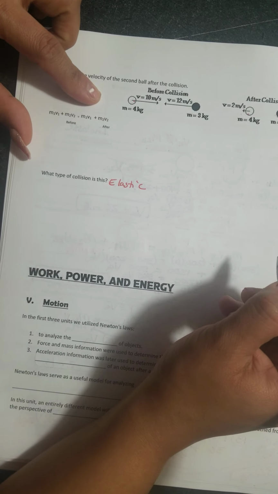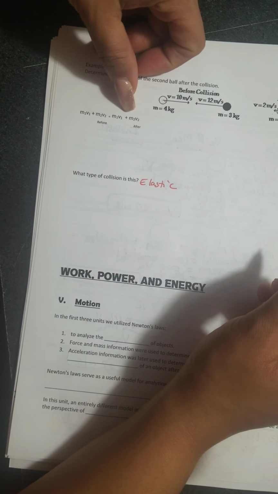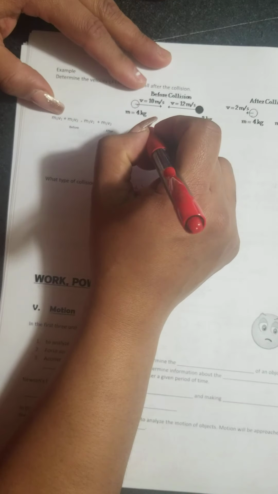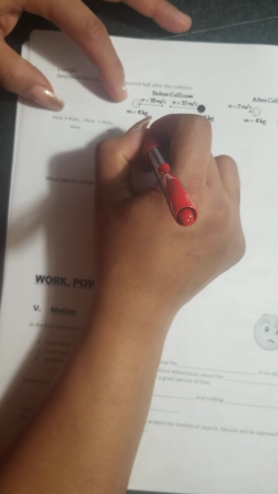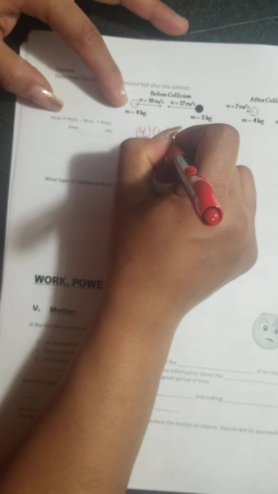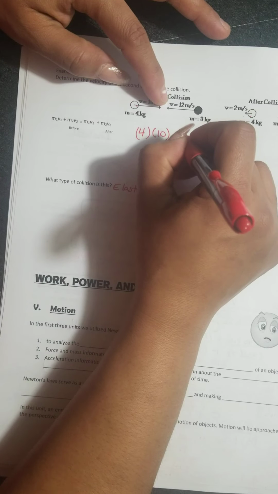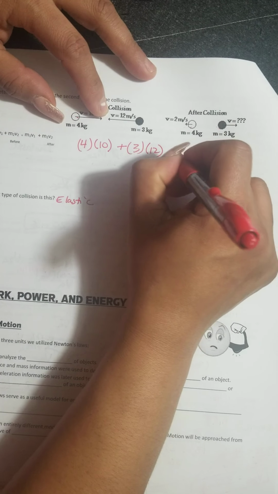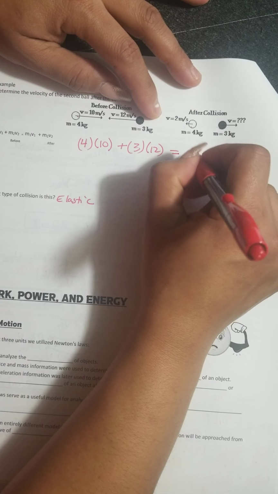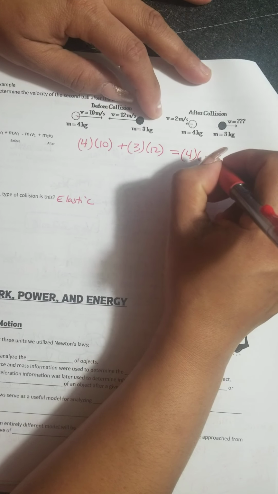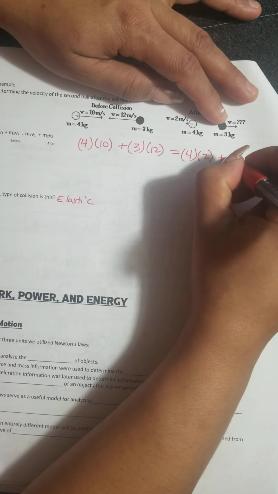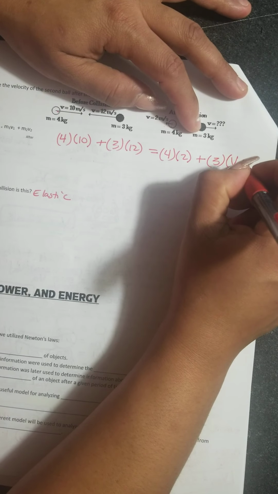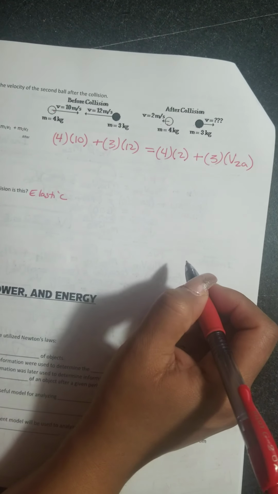So here's the equation written out. And I'm going to go ahead and fill in this equation because it's 100% correct. I do not need to modify it. So in this case, before the collision, the mass of the first ball is 4. The velocity is 10. The mass of the second ball is 3. The velocity of the second ball is 12. After the collision now, the mass of the first ball, which is the same, is 4, but the velocity is 2. And the mass of the second ball has the same mass, which is 3. But the velocity, V2A, I do not know.